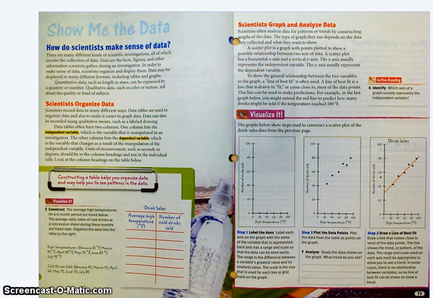Remember our roof color versus temperature experiment. We changed the color of the roof on purpose, so that was our independent variable, and the dependent variable was the temperature, what happened to the temperature as a result. Okay? Units of measurement, such as seconds or degrees, should be in the column headings and not in the individual cells. So you should have somewhere in your table that tells you what units you're using, and they're typically in the column headings.